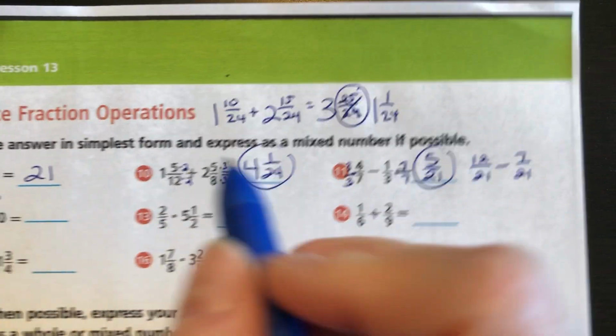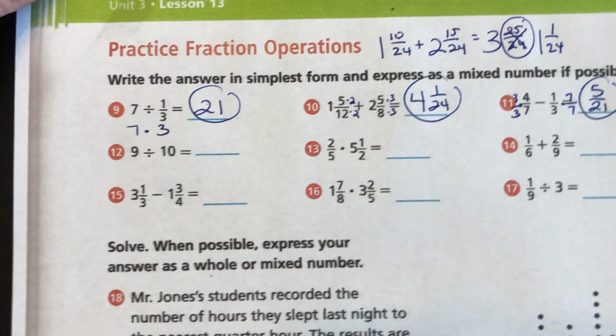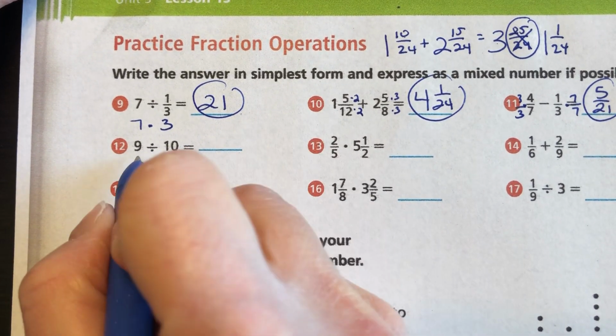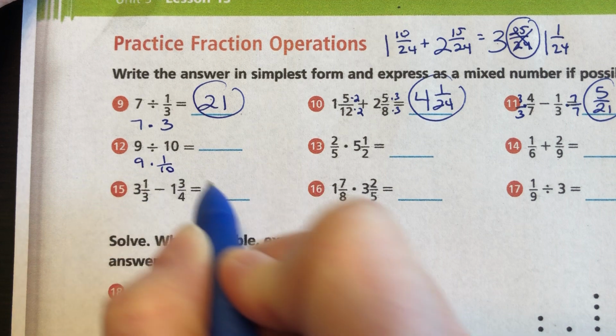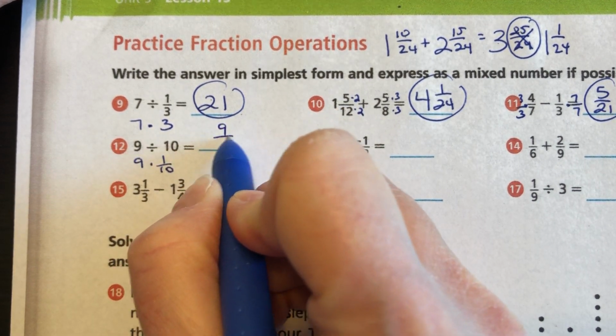Oh, I didn't circle my little answers. Let me go back and do that. Okay, now we have a lovely little division problem. 9 divided by 10, that means the same thing as 9 times 1/10. And if you have 1/10 9 times, that means you have 9/10.